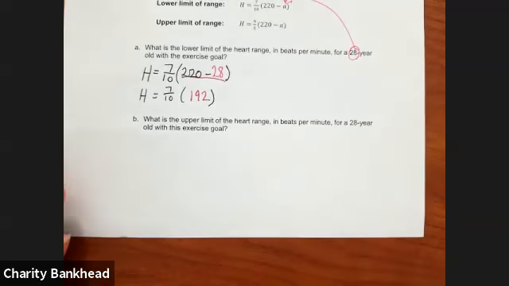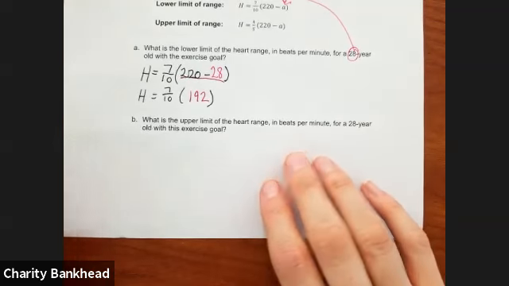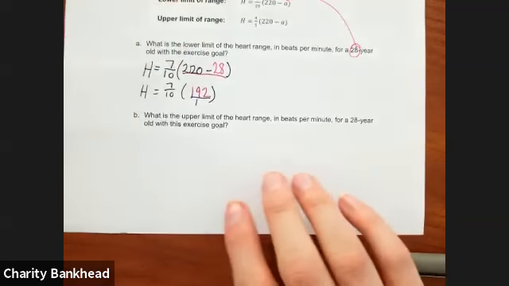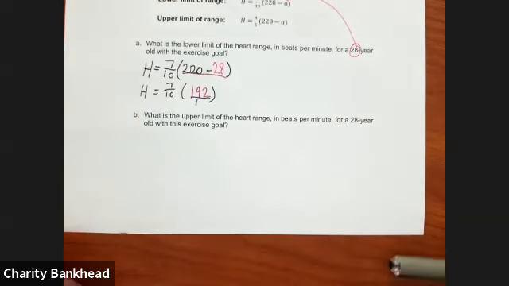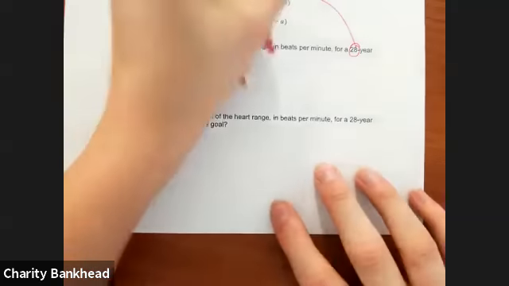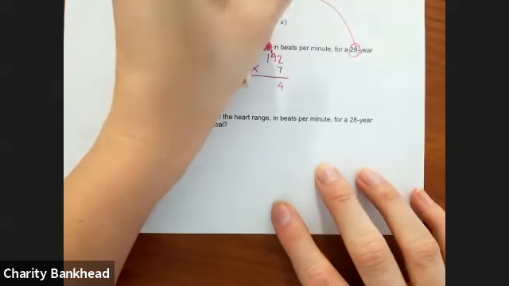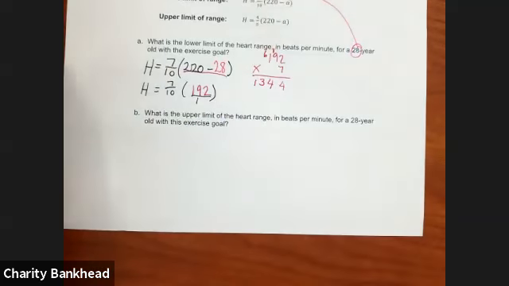Okay, so let's just go ahead and multiply. So that's like 192 over 1. So let's go ahead and multiply 7 times 192. So that gives me 1344.